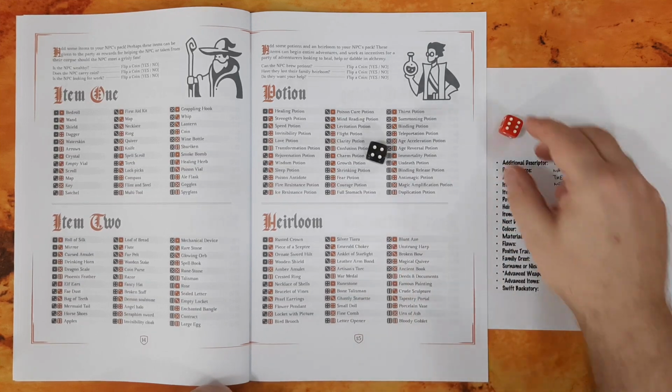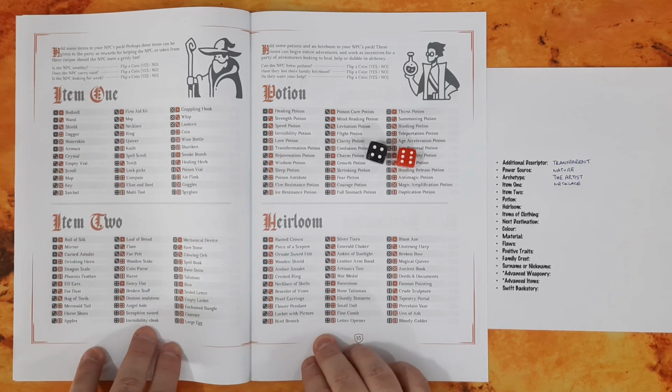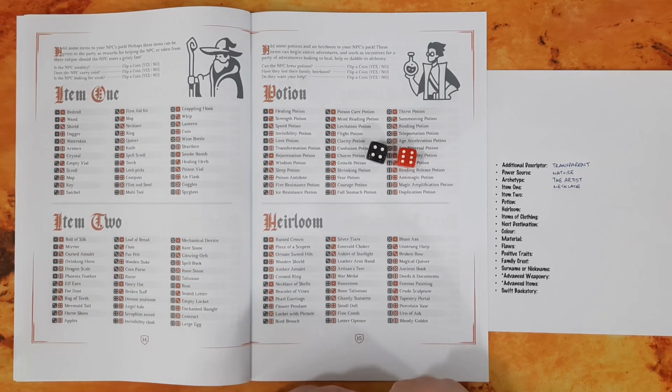Item 2, we get a 4/6, a cloak of invisibility. But it's going to be tiny, isn't it? Who's going to wear it? Anyway, I'm going to write it down.